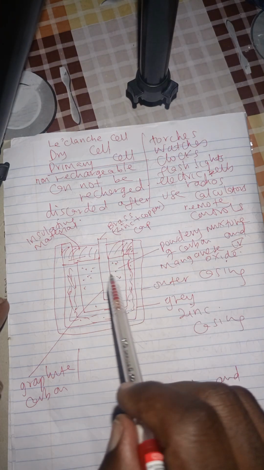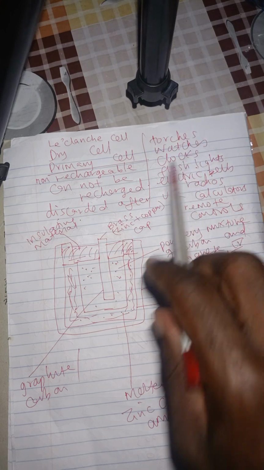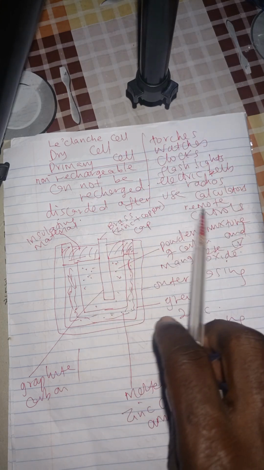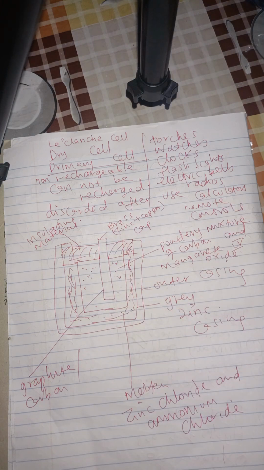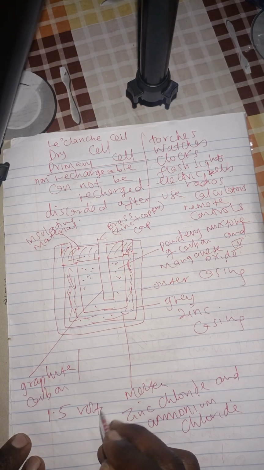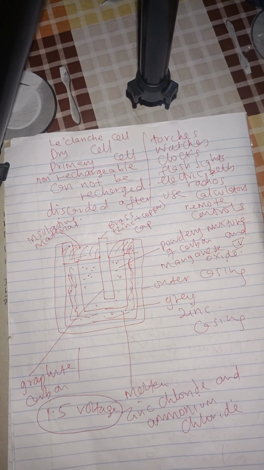A drawing of this cell is here. And of course, this cell can get used in torches, watches, clocks, flashlights, electric bells, radios, calculators, and then the remote controls we use in our homes. The maximum this cell can provide in terms of voltage is 1.5 volts. This is its power output. The most it can produce is 1.5 volts.